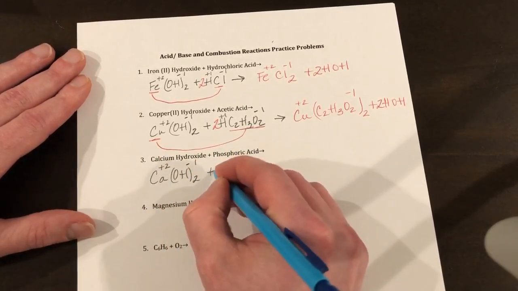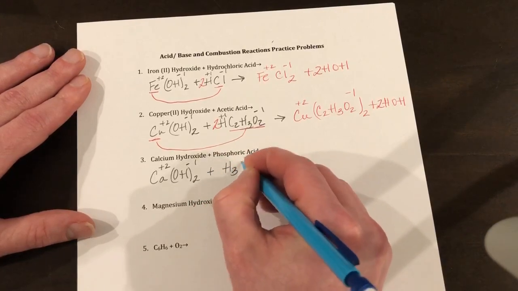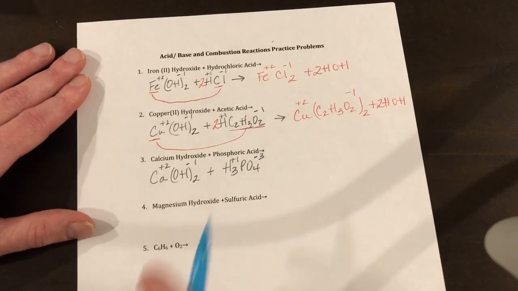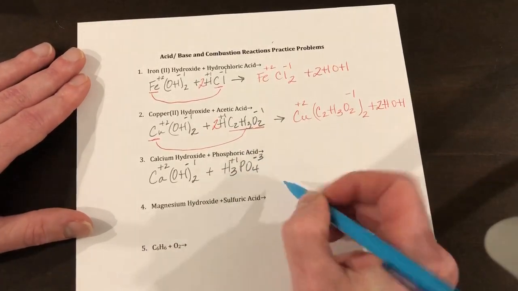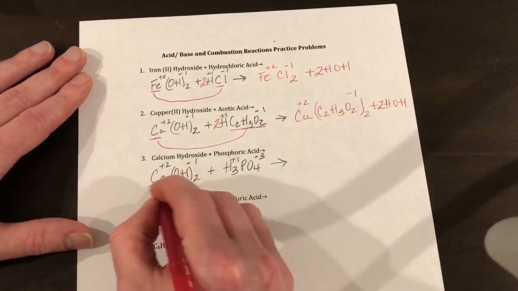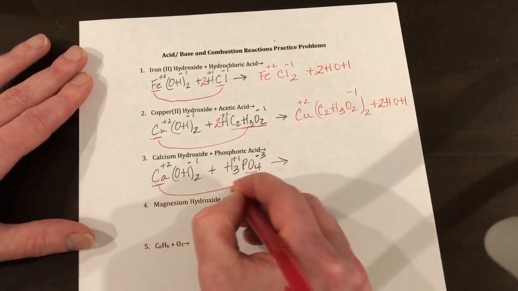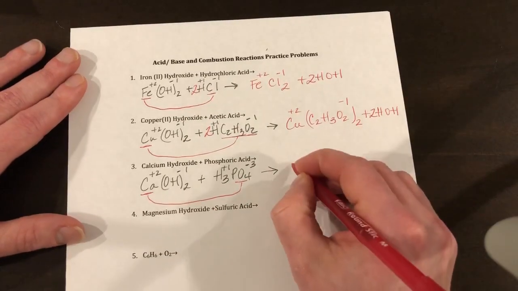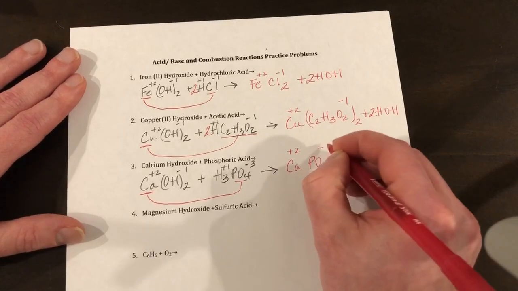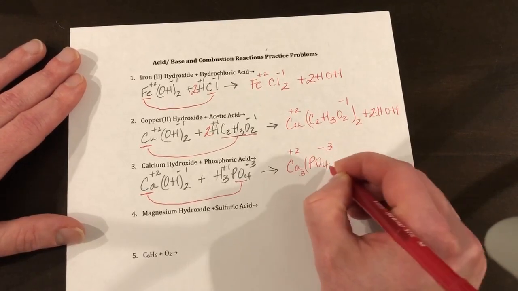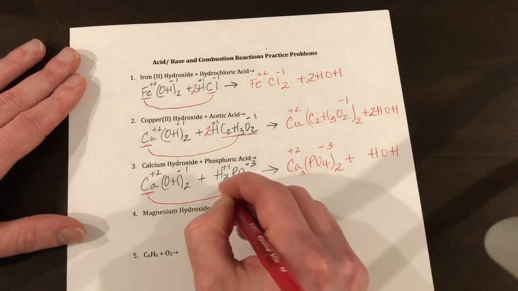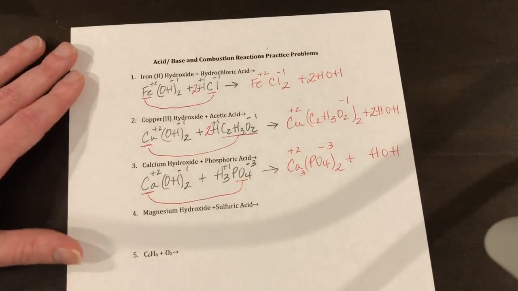Crisscross, looks like that. Phosphoric acid is H3PO4. Hydrogen has the +1 charge, phosphate has the -3 charge, so that's where the crisscross comes from. Okay, we're going to take the outer two ions and put them together. And we're going to crisscross. And we get HOH out of this also. We take the hydrogen and the OH and put it together.